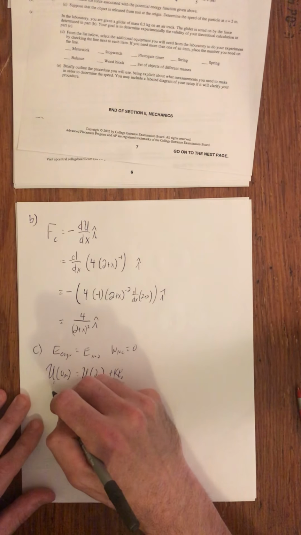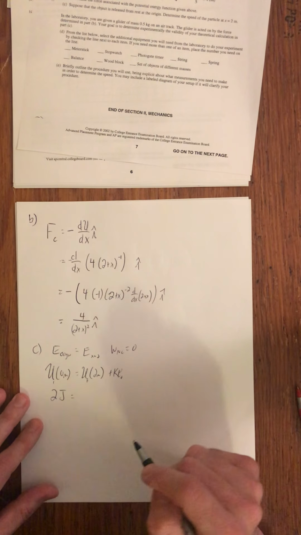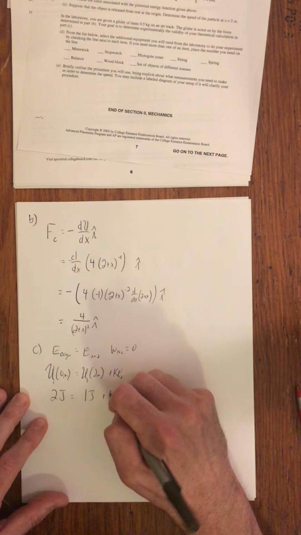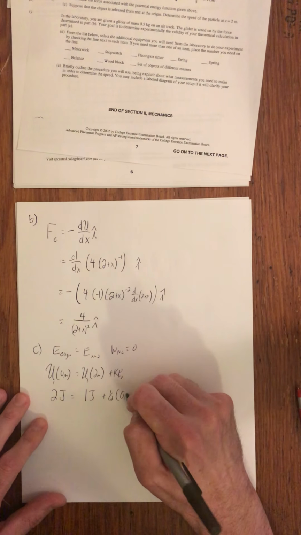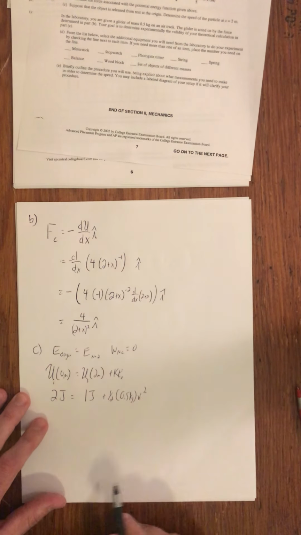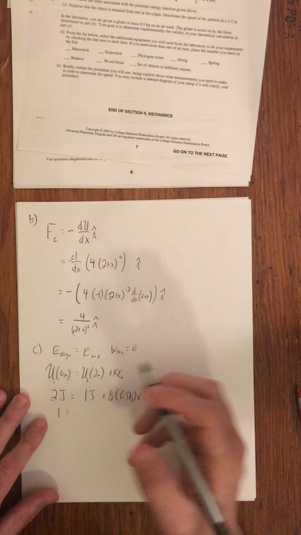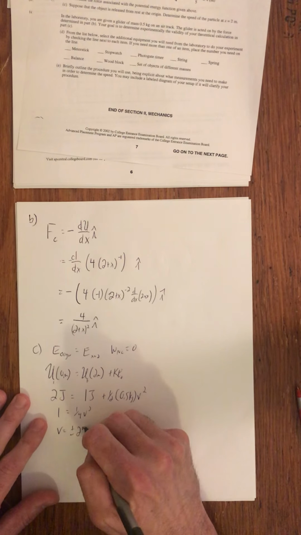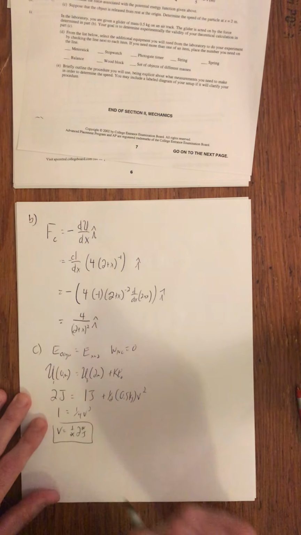So we can just read those values off. 2 joules is equal to, at 2 meters, we saw, oh, this is easy, that's 1 joule plus 1/2, and the mass here is 0.5 kilograms, v squared. Oh, how convenient, 1 is equal to 1/4 v squared, v is equal to plus or minus 2 meters per second. Boom, got it.